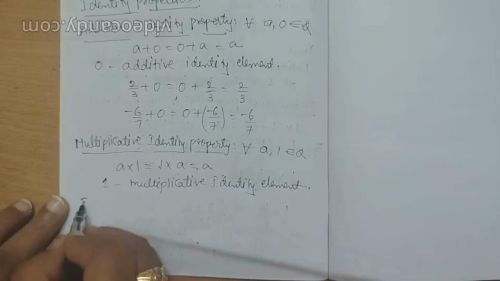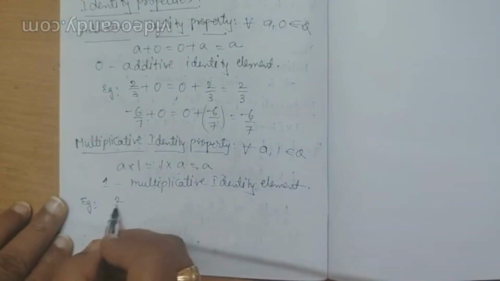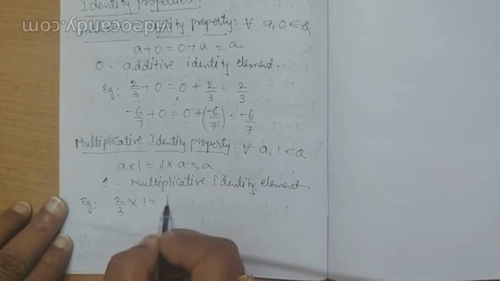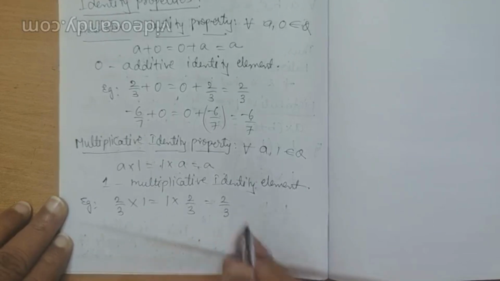Let us check with an example. 2/3 into 1 is equal to 1 into 2/3 is equal to 2/3.